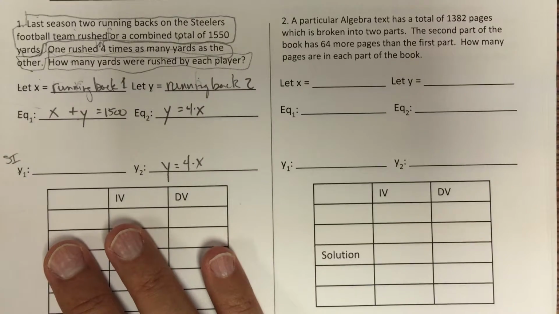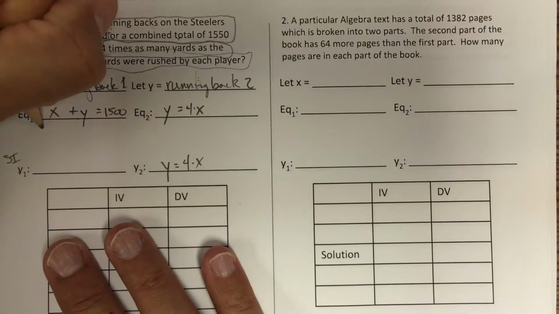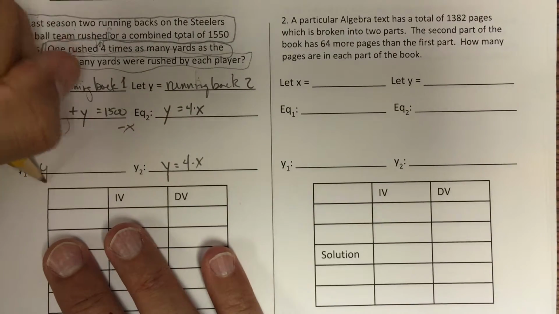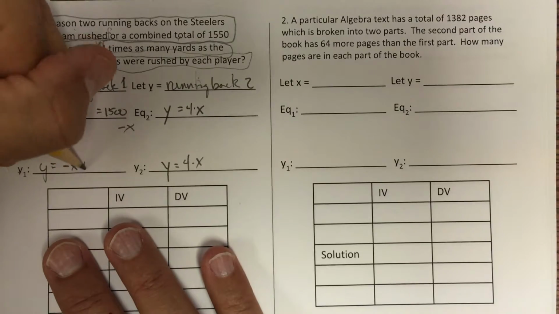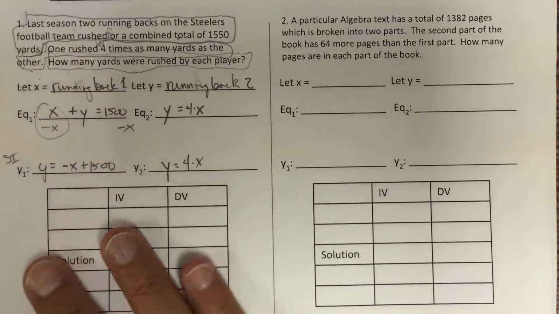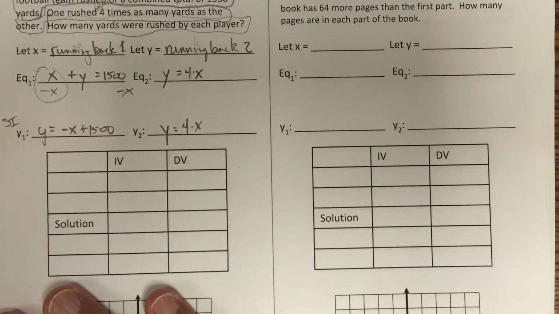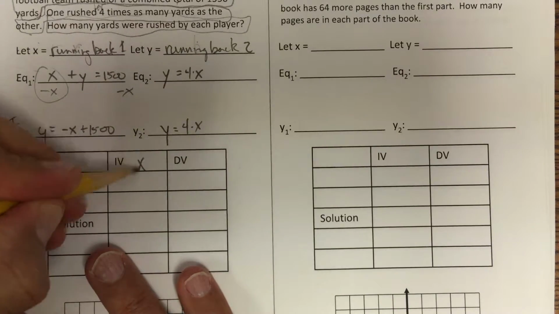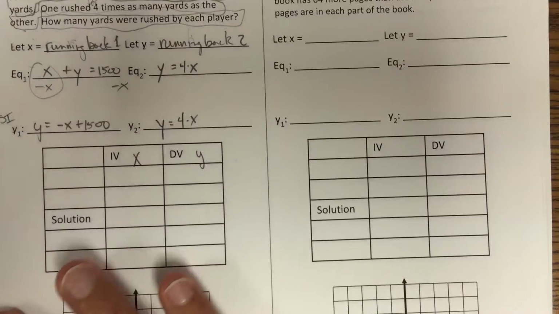This one has to be changed. We need to solve for y. And this one's pretty simple. We're simply going to make 0 right here. Get this on the other side. And we've got y equals negative x plus 1,500. All right. So now, independent and dependent variables. So this is x and this is y.